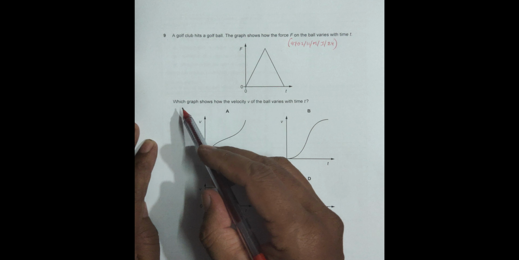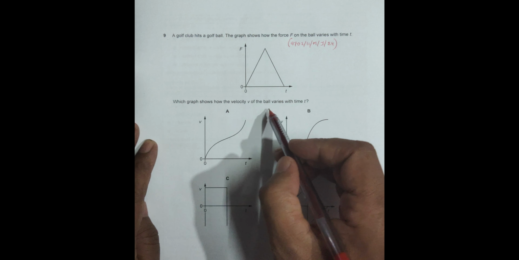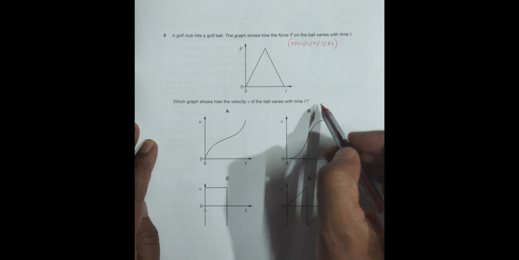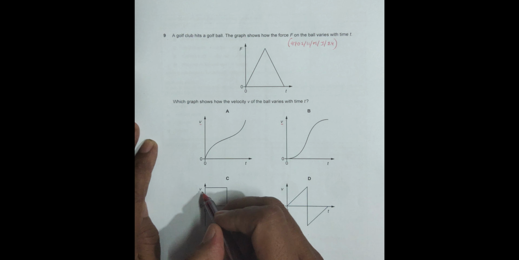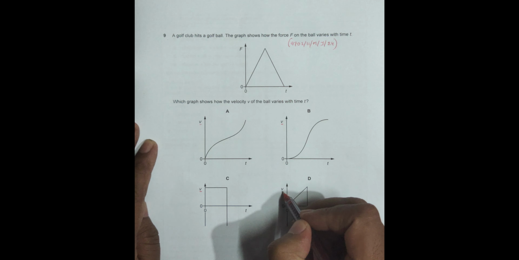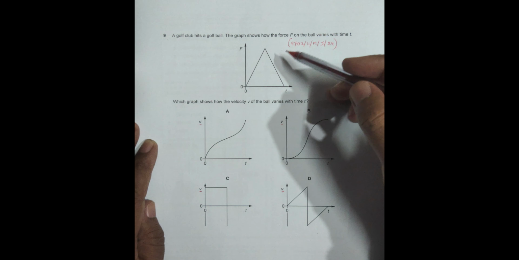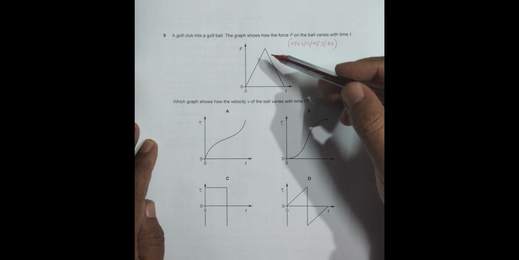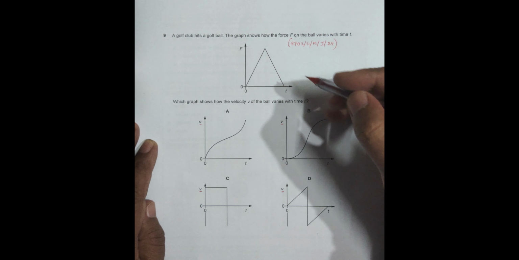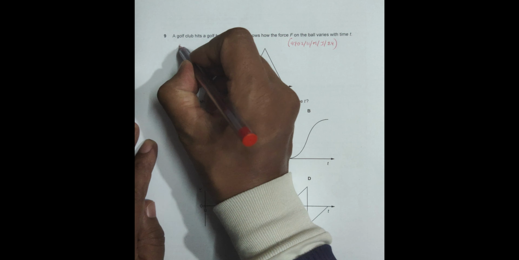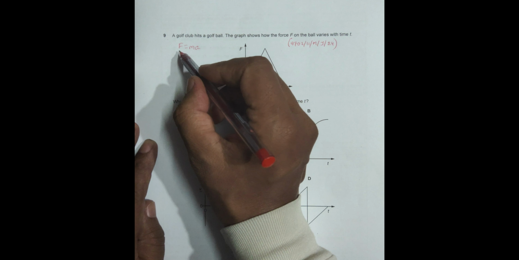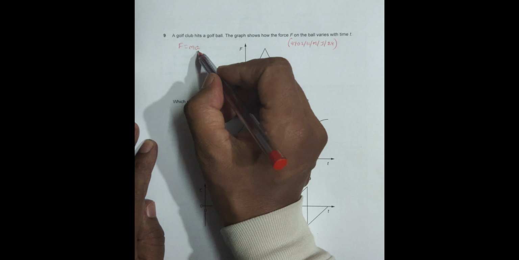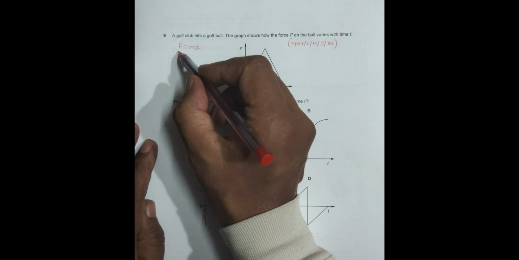We have to now show which graph shows how the velocity v of the ball varies with time t. So we have to show the variation of velocity v. So you can see all the graphs are concerned with v versus t. So one formula that relates force with velocity in terms of graph is F equal to m into a. So that means graphically F and a will be same. Whatever be the graph of a-t, the graph of F-t also will be same, or vice versa.